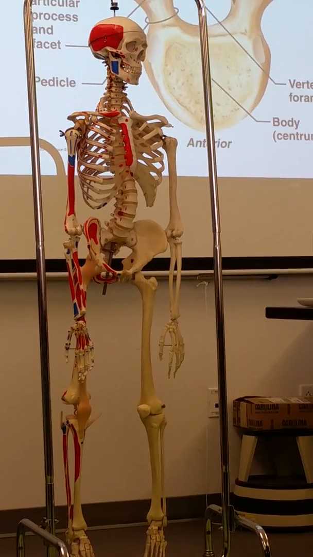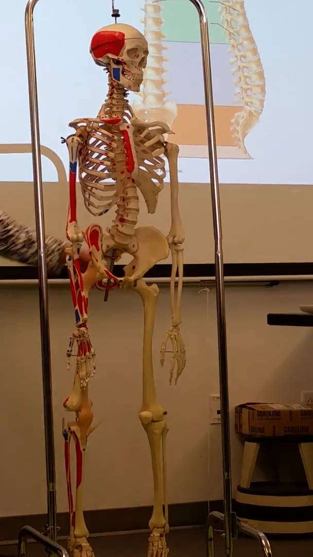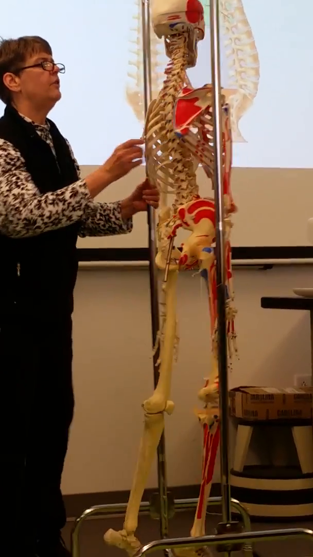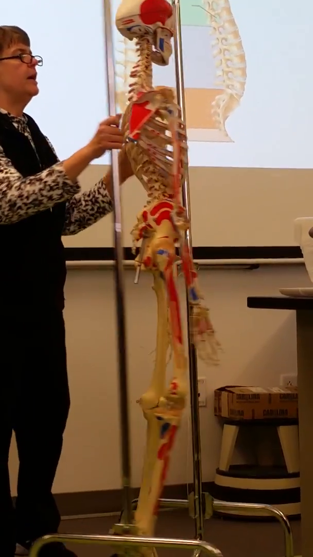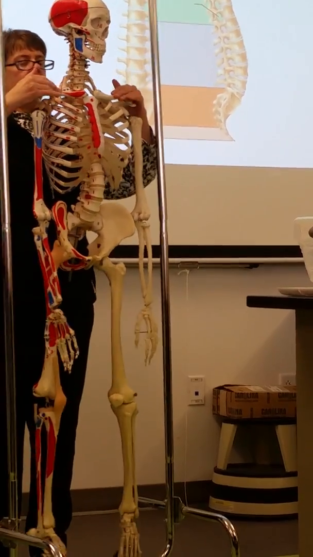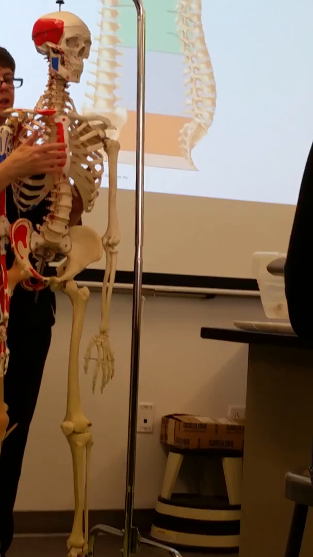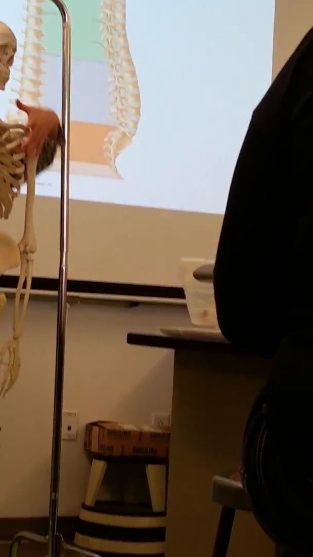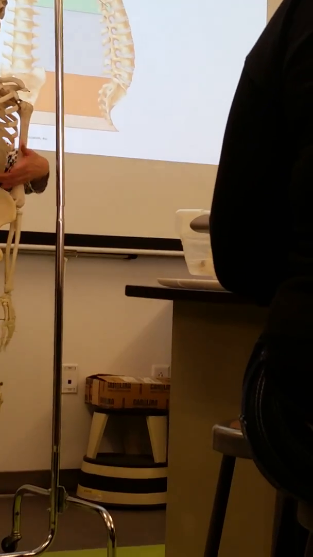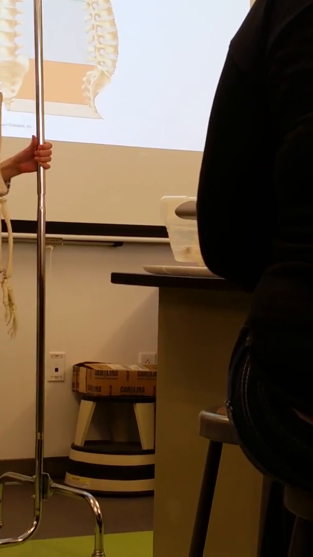Well, I don't know. We'll turn it around. Oh wait, before we turn it around, what are these? Clavicles, sternum, the top part manubrium, body, xiphoid process, ribs, true ribs, false ribs, floating ribs.